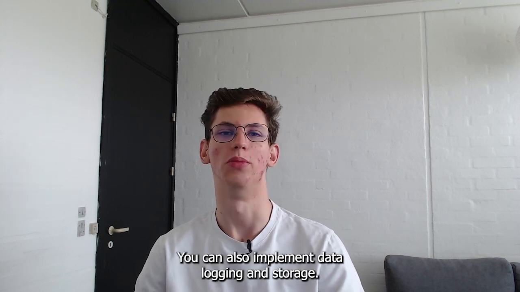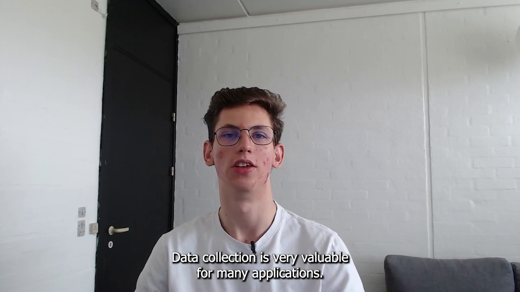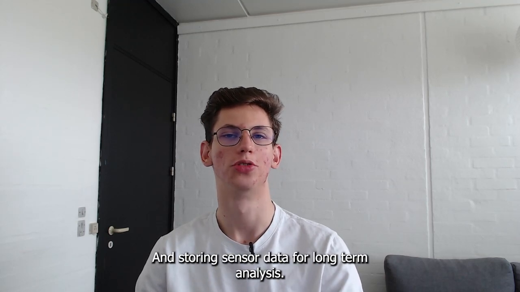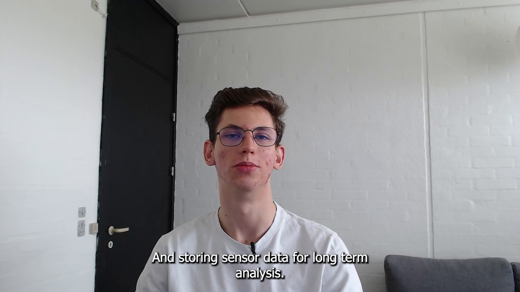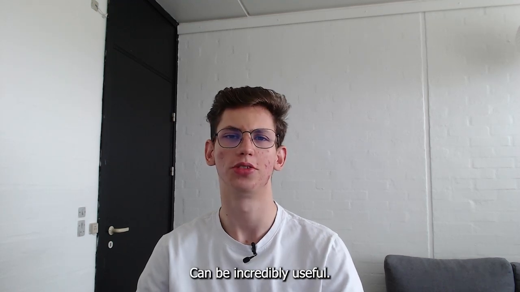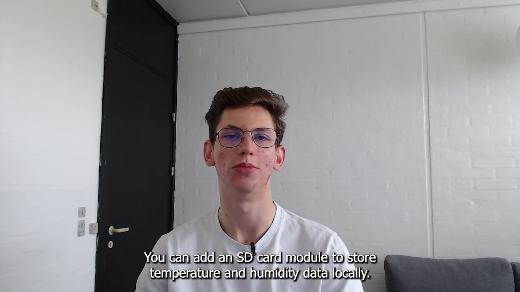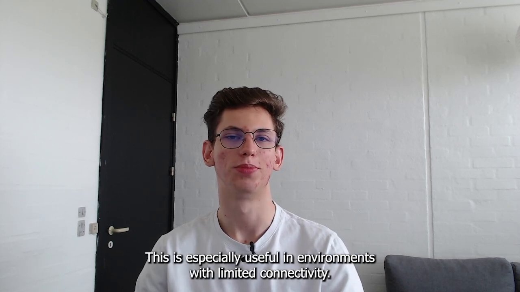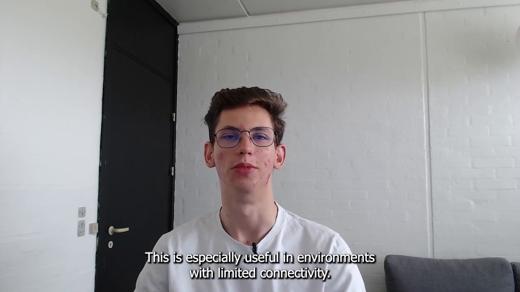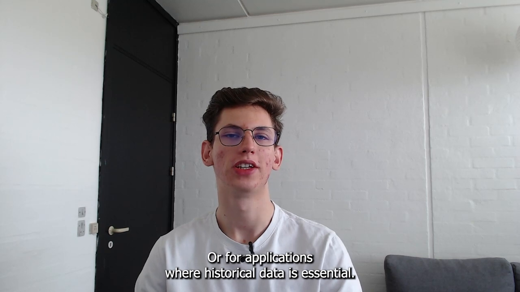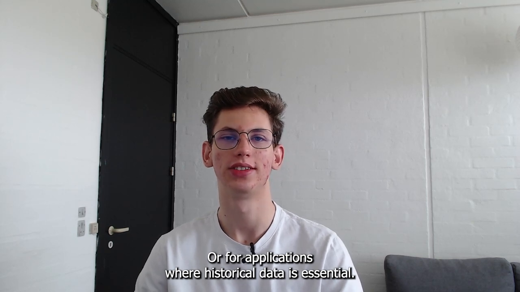You can also implement data logging and storage. Data collection is very valuable for many applications, and storing sensor data for long-term analysis can be incredibly useful. You can add an SD card module to store temperature and humidity data locally. This is especially useful in environments with limited connectivity or for applications where historical data is essential.